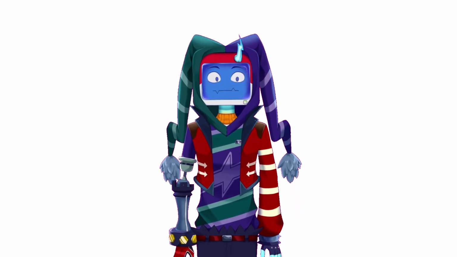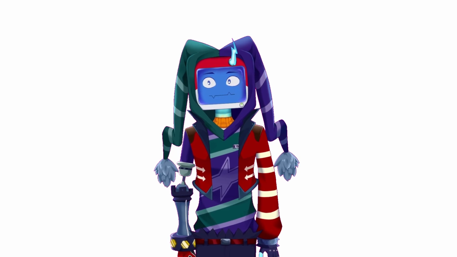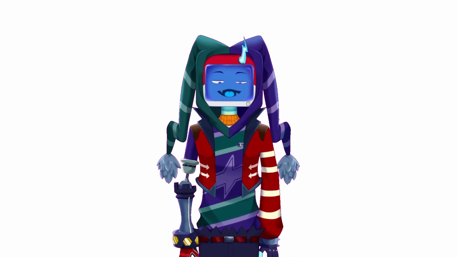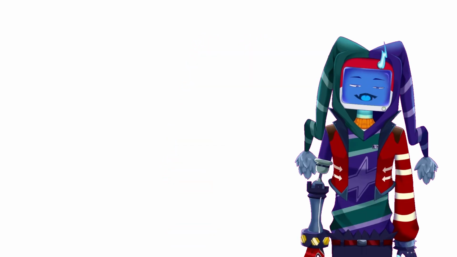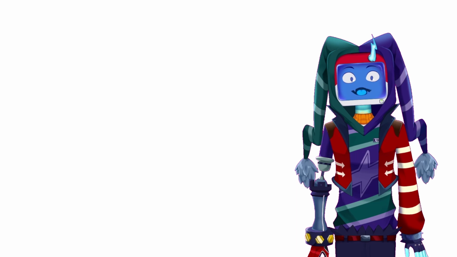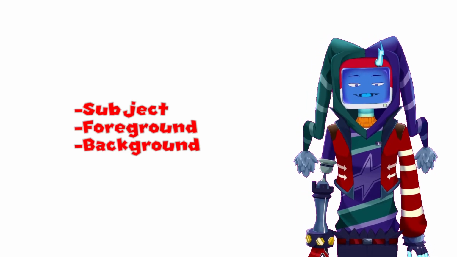Okay, so I'm going to teach you the basics of how to make an overlay. Or at least some basics. There's no hard and fast rules really. Just some tips. So first off, we have three things that make up an overlay in general. The subject, the foreground, and the background.